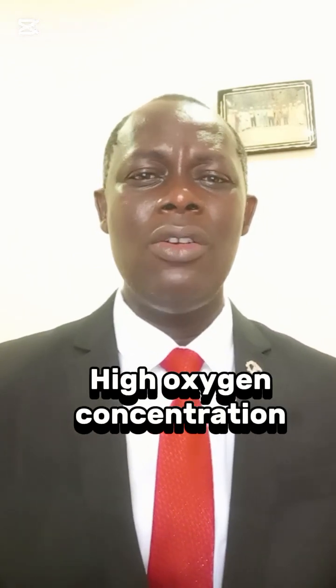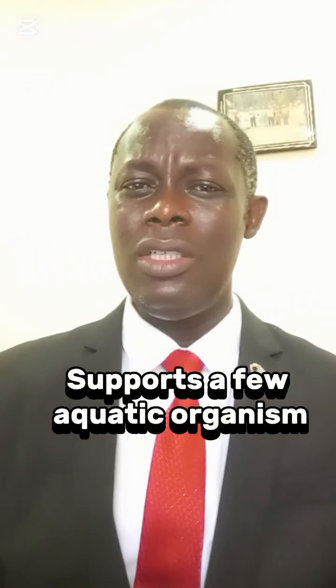So it means that an oligotrophic lake does not really have organisms such as algae or other photosynthetic organisms, and even if present, they are very minimal because of the low nutrient concentration. And such oligotrophic lakes usually tend to have high oxygen concentration and also tend to support a few aquatic organisms such as freshwater fish. Now, let us look at the characteristics of oligotrophic lakes.